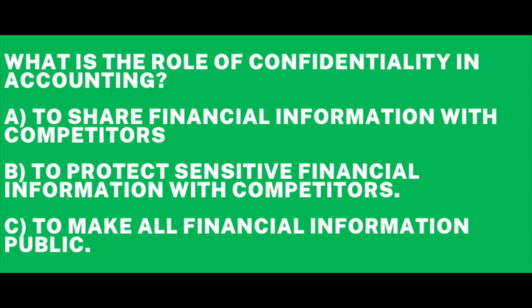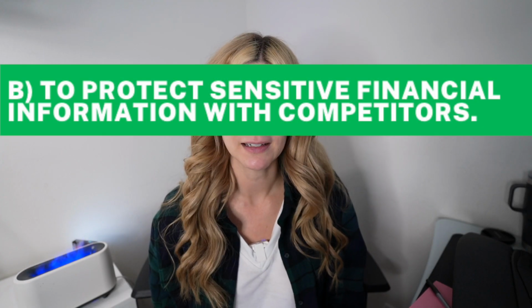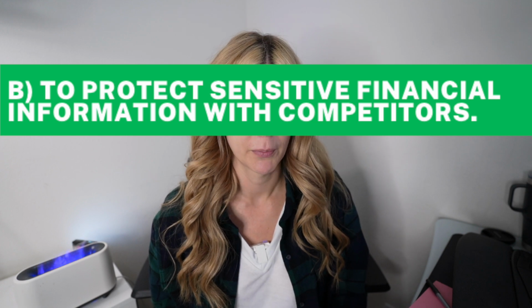Finally, what is the role of confidentiality in accounting? A, to share financial information with competitors. B, to protect sensitive financial information from competitors. Or C, to make all financial information public. The answer is B, to protect sensitive financial information from competitors.